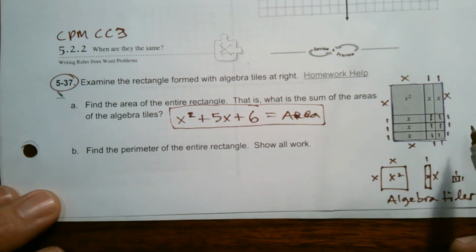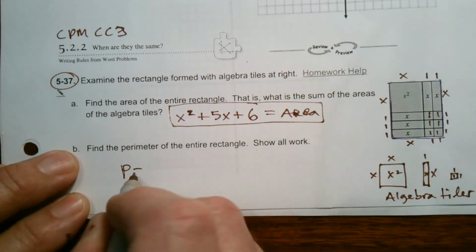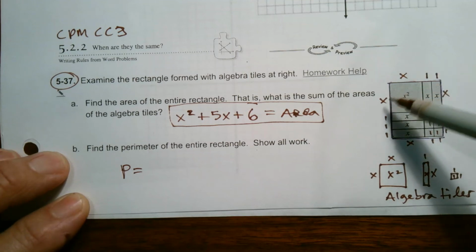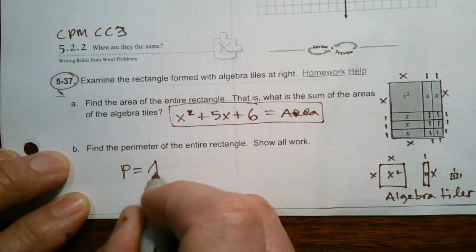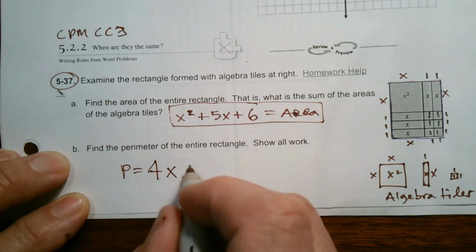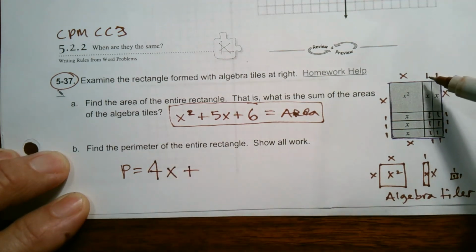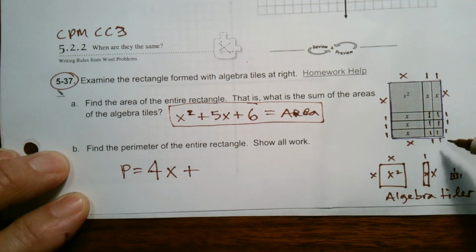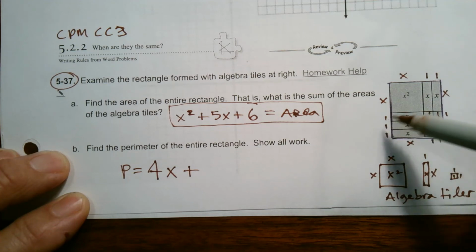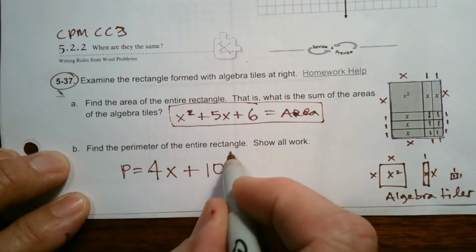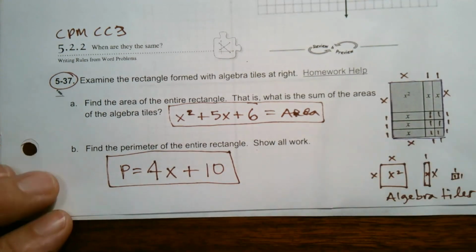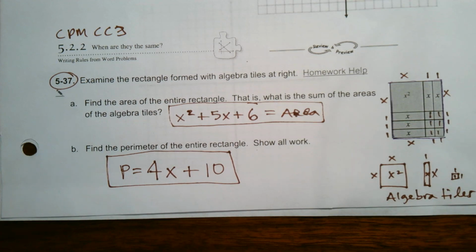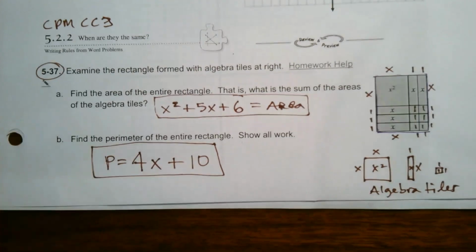Or I can do some combining of like terms. For the perimeter in this problem, if I combine like terms, there are 1, 2, 3, 4 x's being added. So the perimeter expression is going to be 4x plus, and if I count all the ones, 1, 2, 3, 4, 5, 6, 7, 8, 9, 10. 4x plus 10 is the expression that represents the perimeter, because some are x's and some are single ones. Okay, all right, there we go.